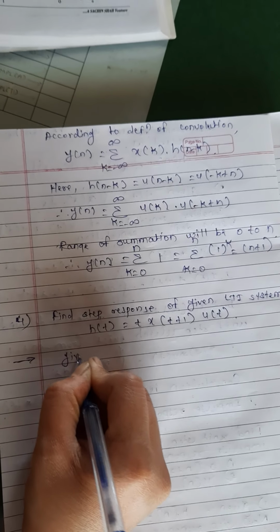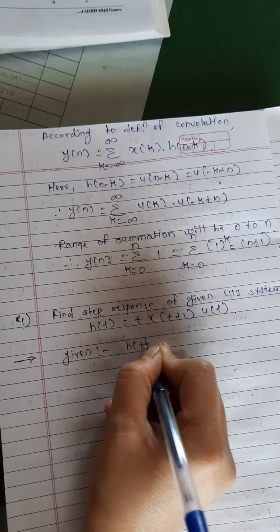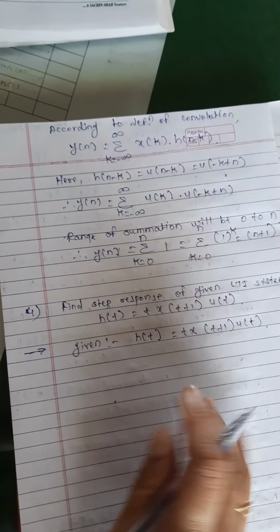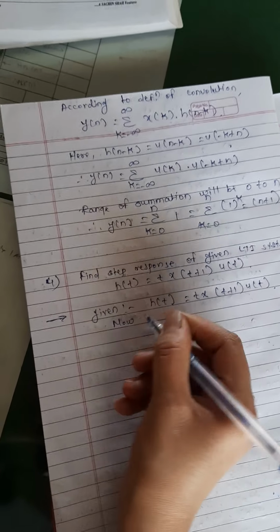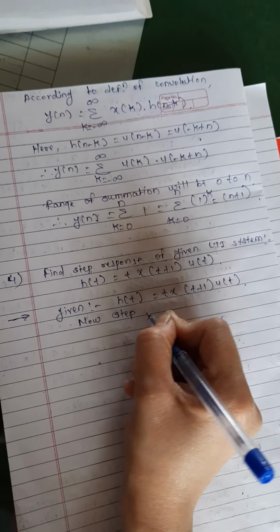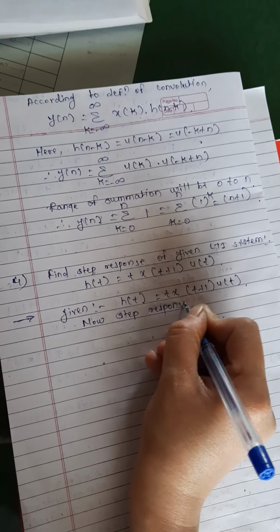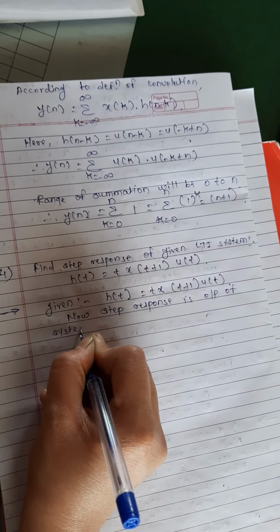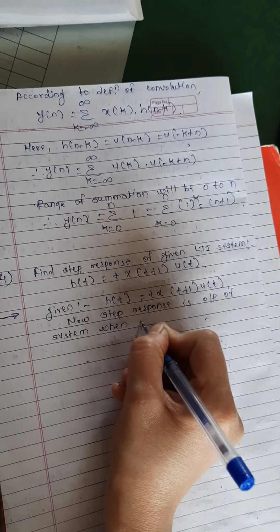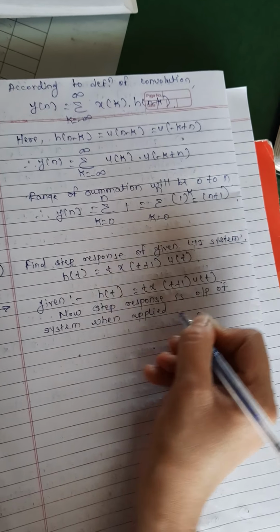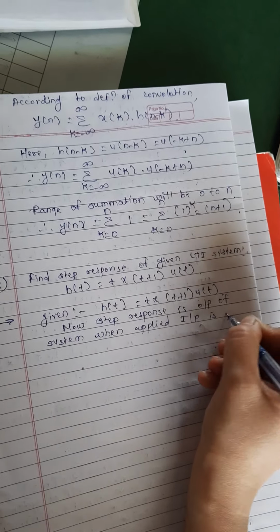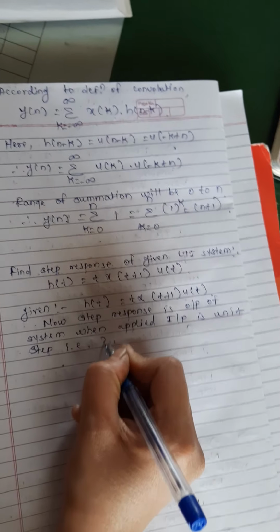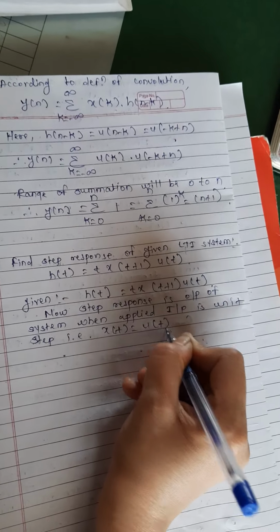So first we write what is given. Given is that h of t equal to x of t plus 1 u of t. Now step response is the output of system when applied input is unit step, that is x of t is equal to u of t.